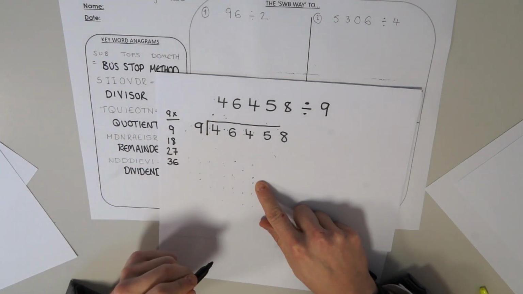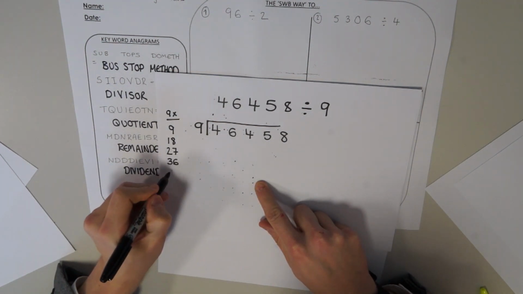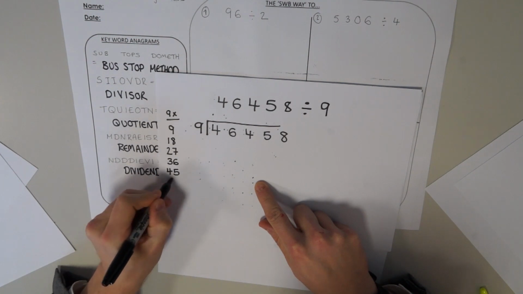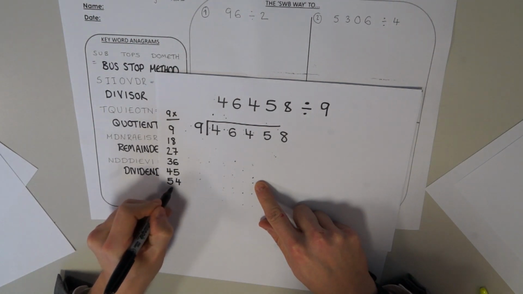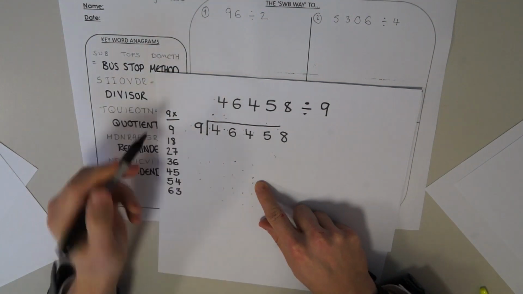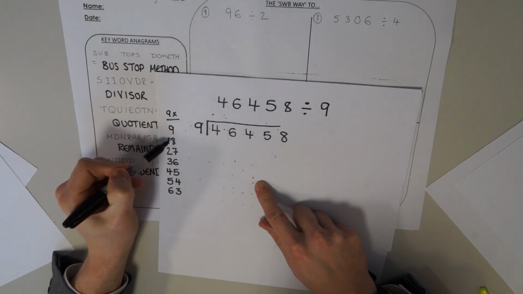Notice how slow I am going. I am not trying to rush. I am taking my time. I'll just double check. 9 add 9 is 18.